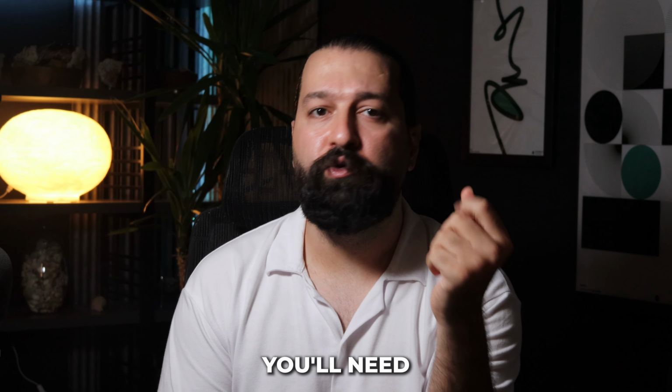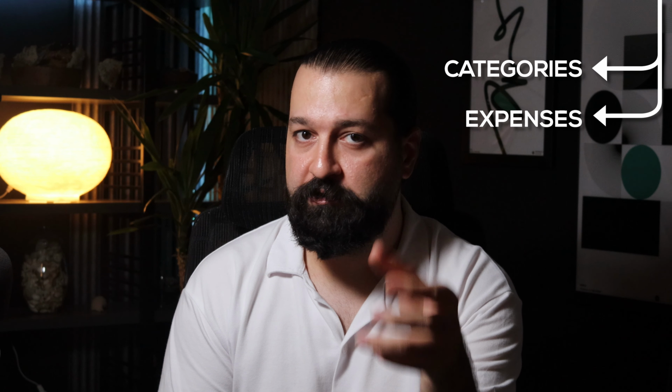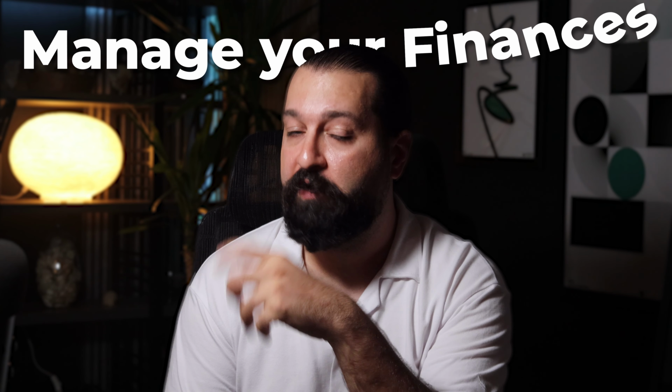For this template, you'll need two databases, one for categories and another for expenses. Let's get started and build a powerful tool to manage your finances.